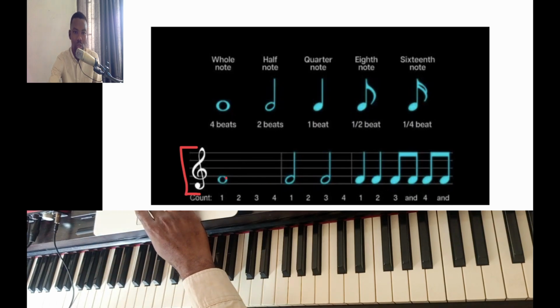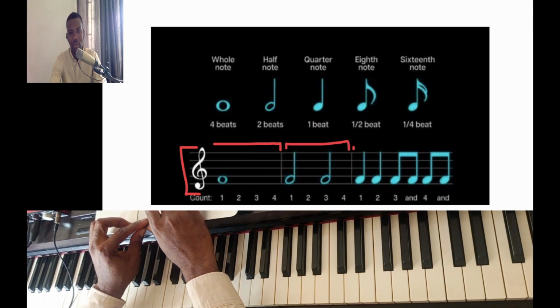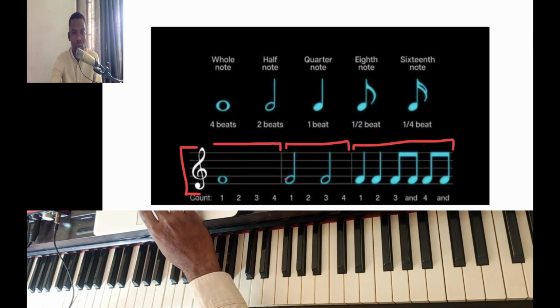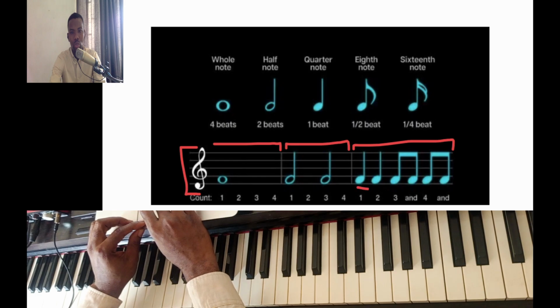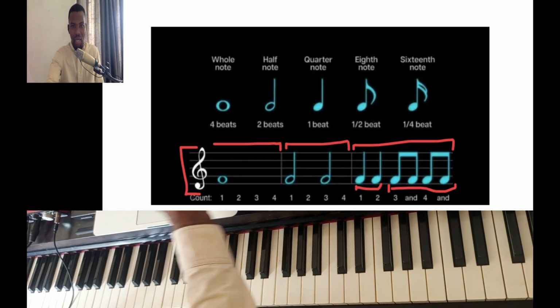So where you would have one note for a whole bar, this is a bar right here. This is a bar right here. And this is another bar right here. Where you would have one whole note in a bar, if you divide a whole note into two, you would have two half notes. Further division of this will give you two quarter notes and four eighth notes. I hope you understand. So let's play this. Let's play everything we have here.